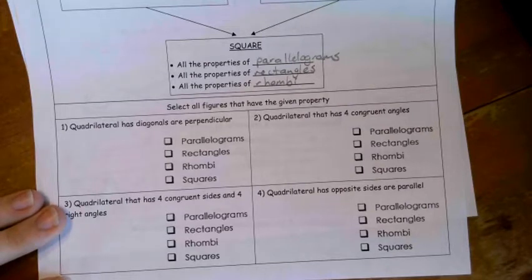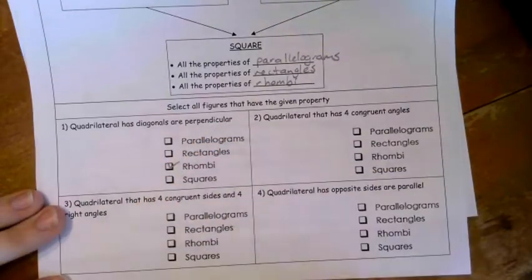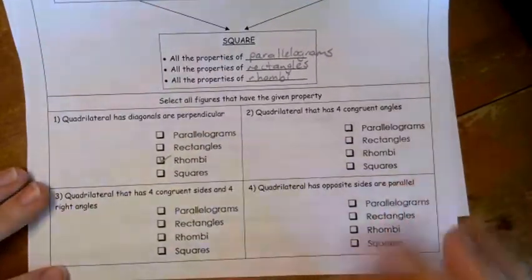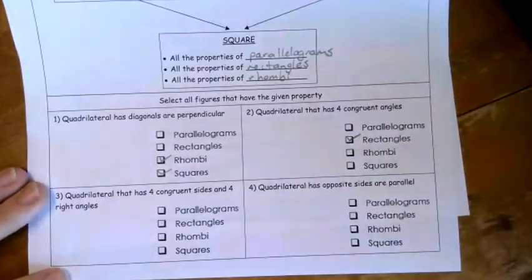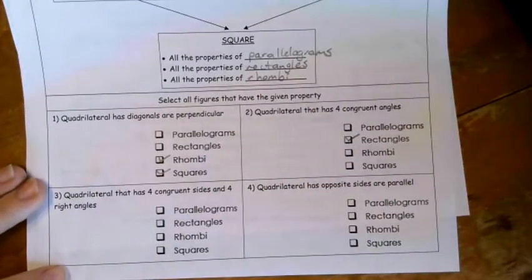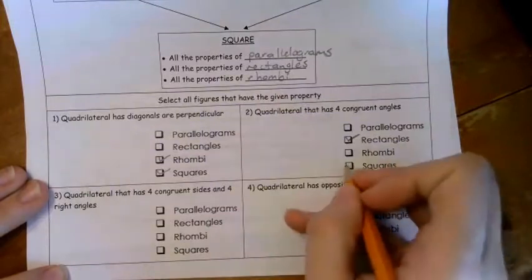All right, our first example here. A quadrilateral has diagonals that are perpendicular. We need to select all figures that are true. Perpendicular diagonals. Well, the perpendicular diagonals are for a rhombus, but remember, squares also have the property of rhombi. So it's both of those. Quadrilateral that has 4 congruent angles. We know that rectangles have 4 congruent angles, and squares have all the properties of rectangles, so squares as well.